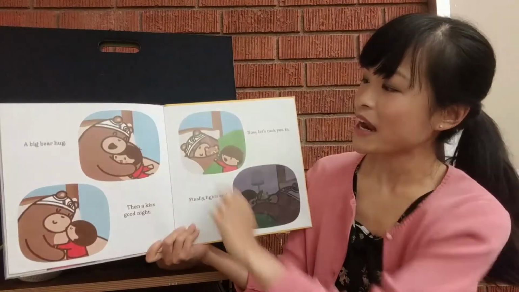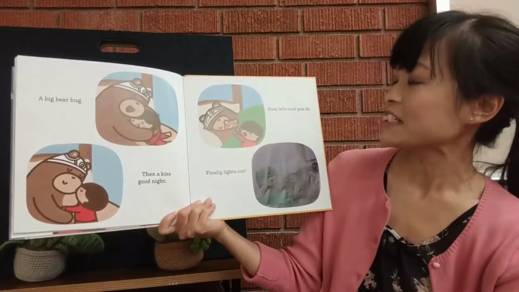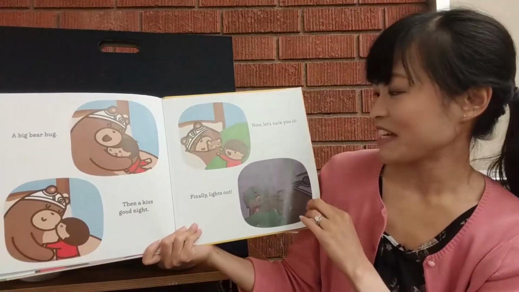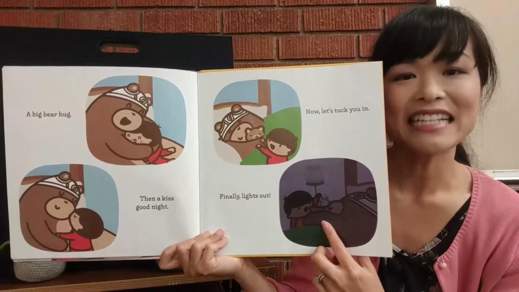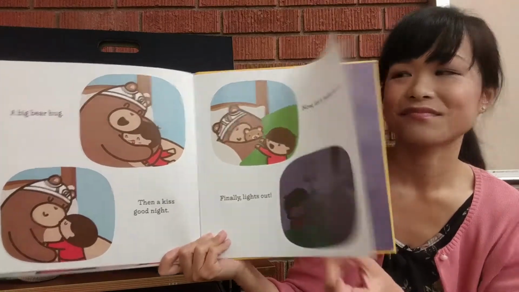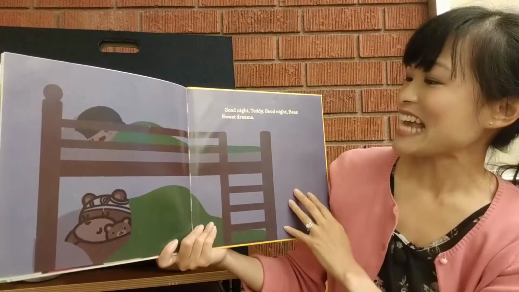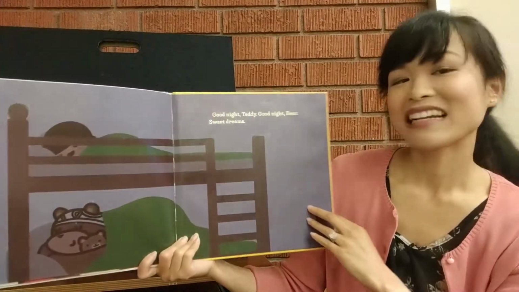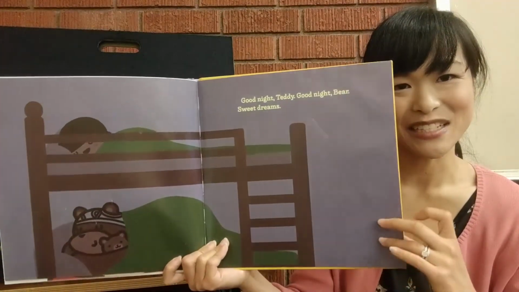Now a big bear hug, then a kiss goodnight. Now let's tuck you in. Finally, lights out. Good night, Teddy. Good night, bear. Sweet dreams.